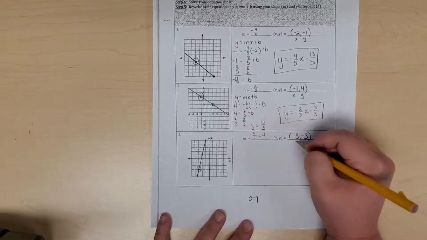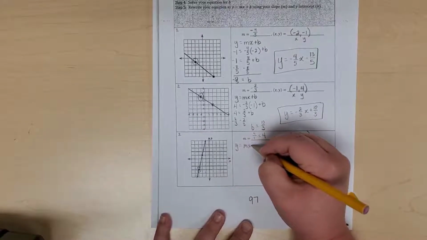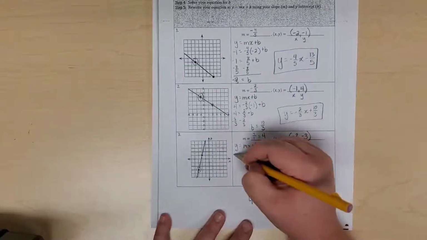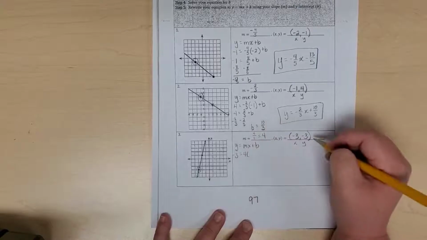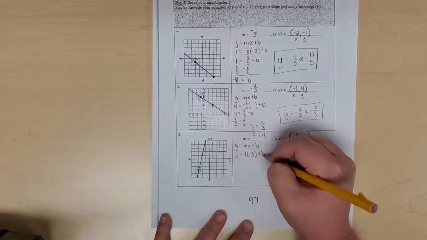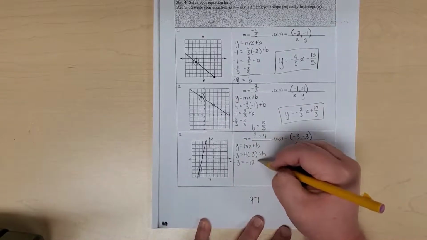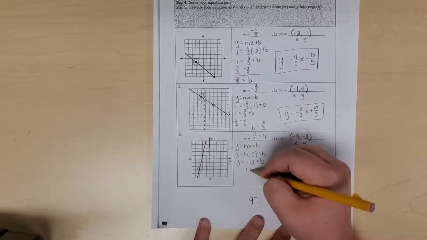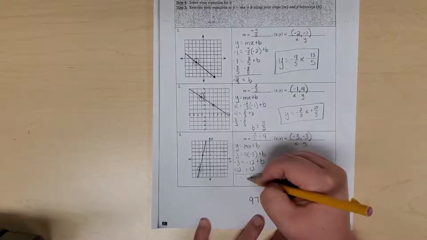So I'm going to, and again, x, y. Plug into y equals mx plus b. So that's negative 3 equals 4 times negative 3 plus b. So I get negative 3 equals negative 12 plus b. And I'm going to add 12 to both sides. You're going to get b equals 9.